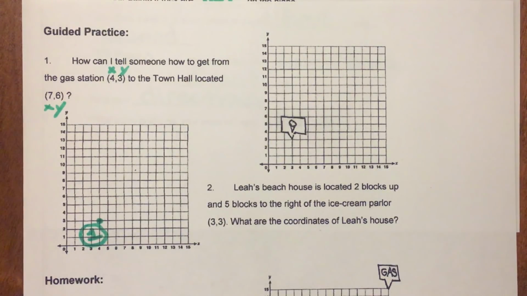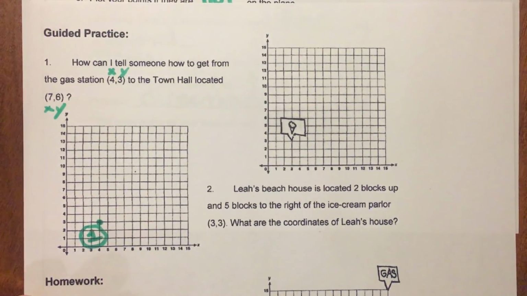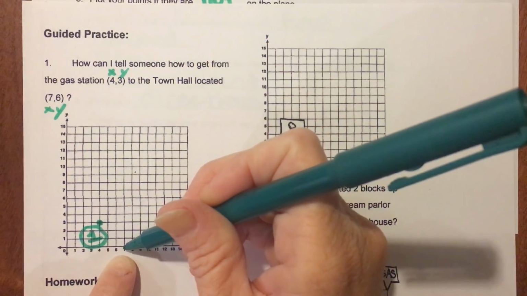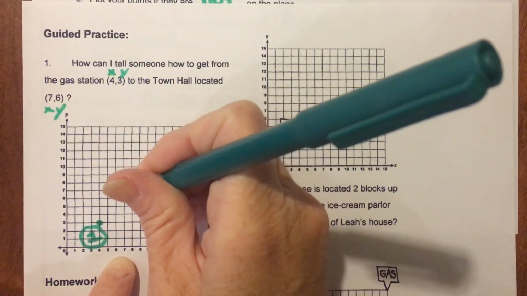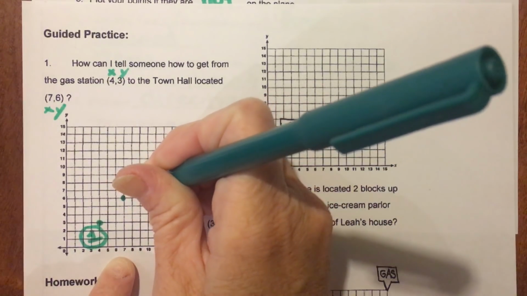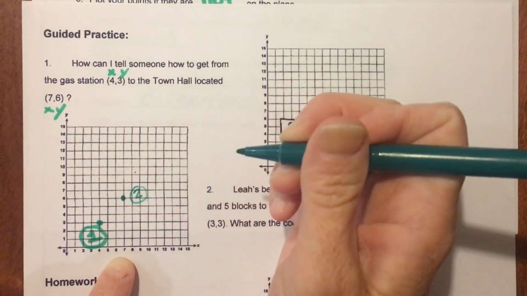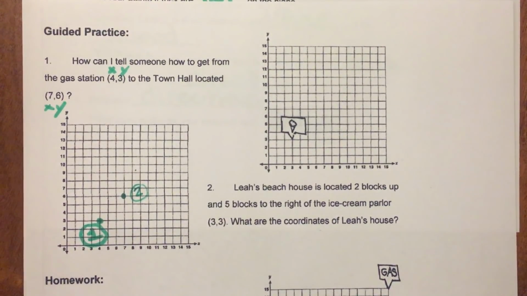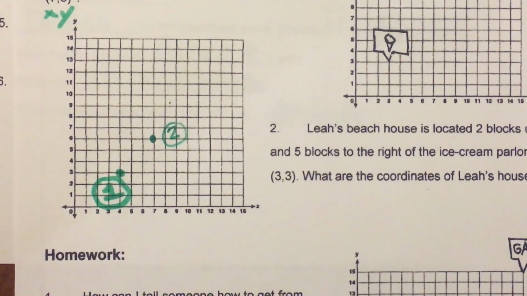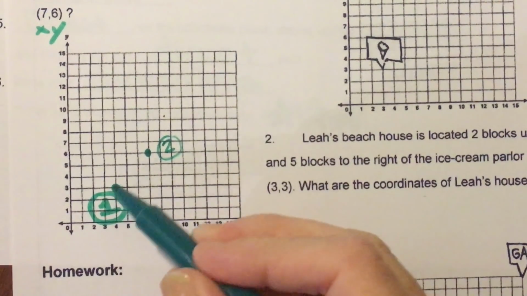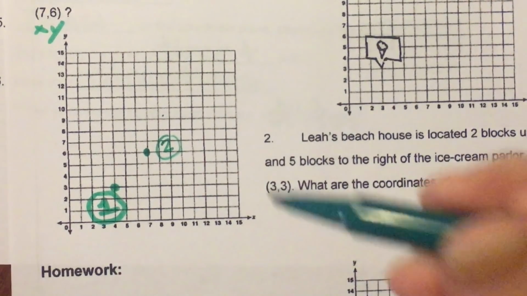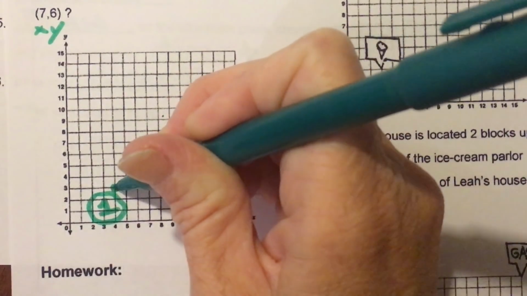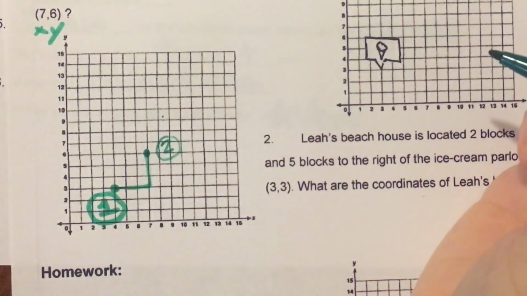Okay, then they're going to want you to go from the gas station to the town hall. And the town hall's X is 7 and the town hall's Y is 6. So right here, this is my second spot. Okay, so they want me to give directions this time, so I might zoom in a little bit for that. So how am I going to get from my first location to my second? I'm seeing I could probably just go like this. That's the path that I might follow.